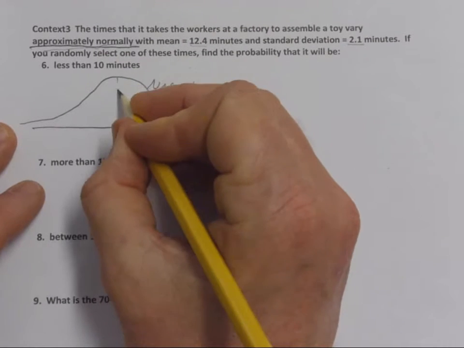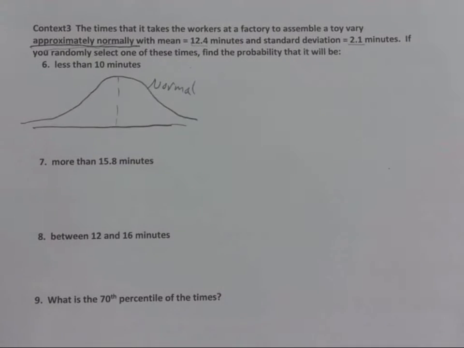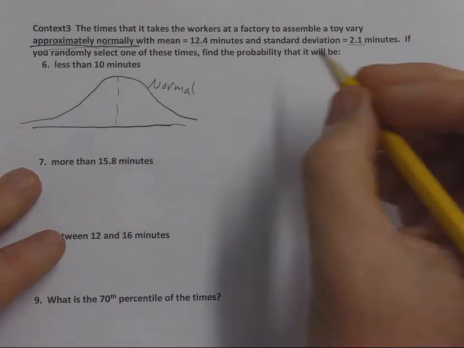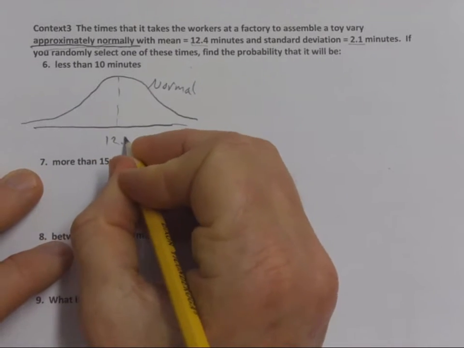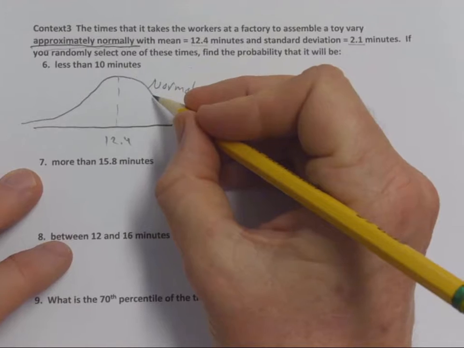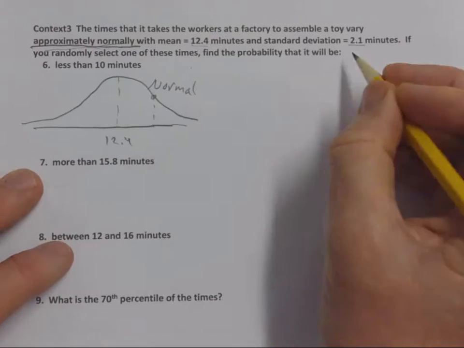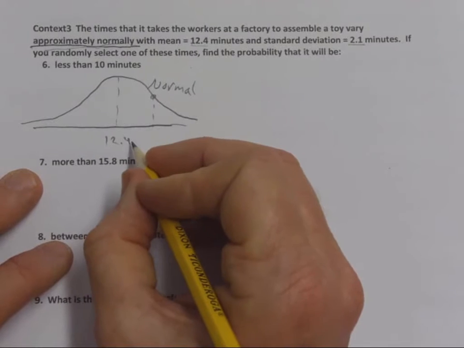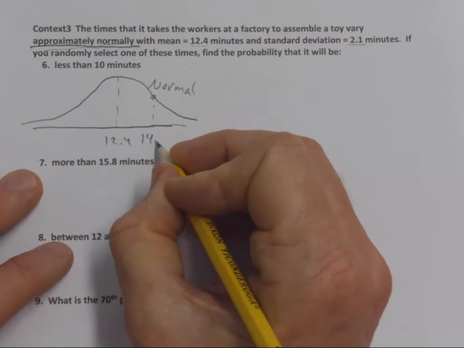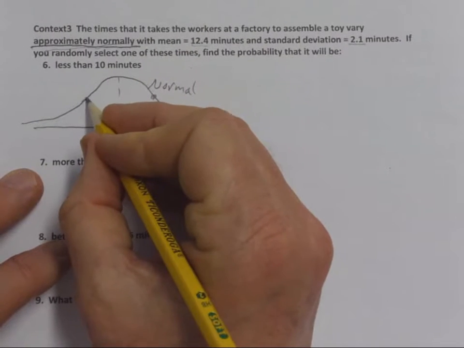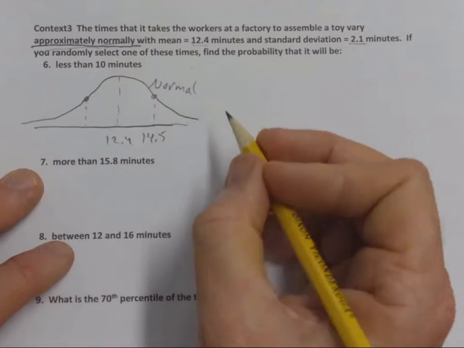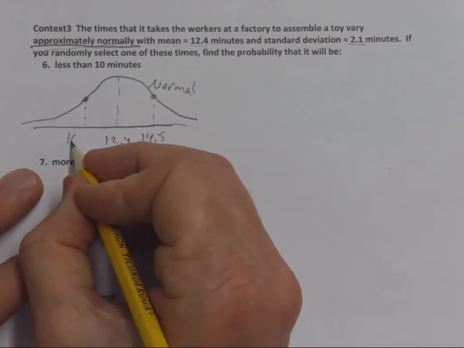And then we have to scale it. To scale it, we're going to write the mean and then go up and down 1 standard deviation. That gives us a reference to look at. So our mean is 12.4. If we go up 1 standard deviation, that's this inflection point halfway down the little hill there, so that would be 12.4 plus 2.1, which is 14.5. And if we go down 1 standard deviation to this inflection point, halfway down the hill, subtract 2.1, so that's 10.3.